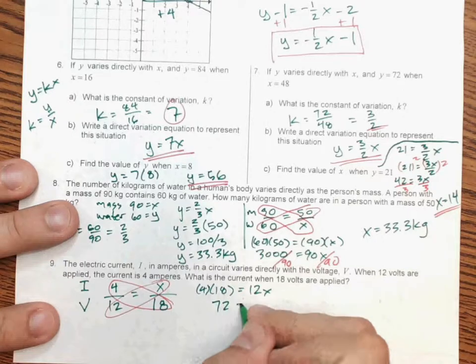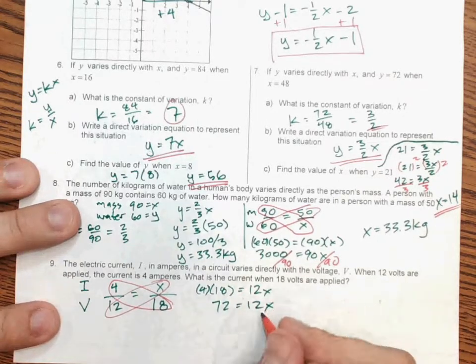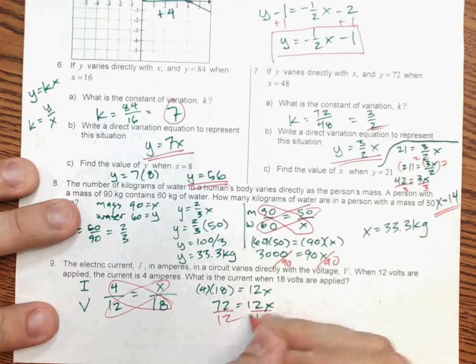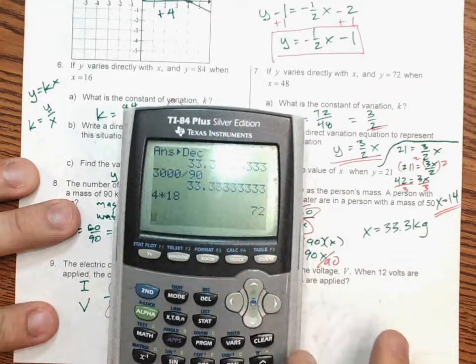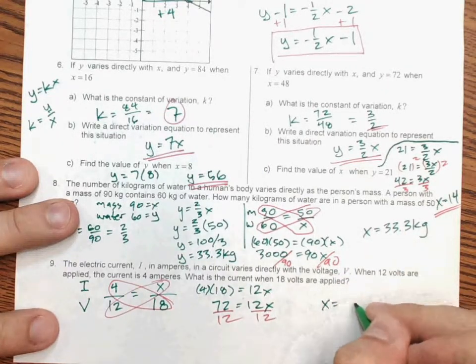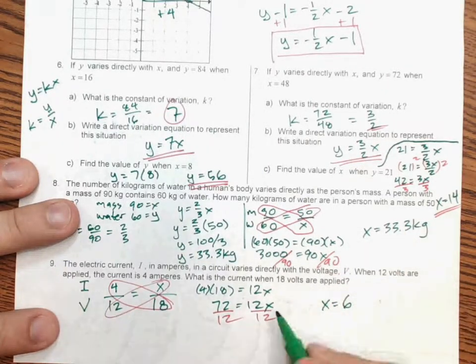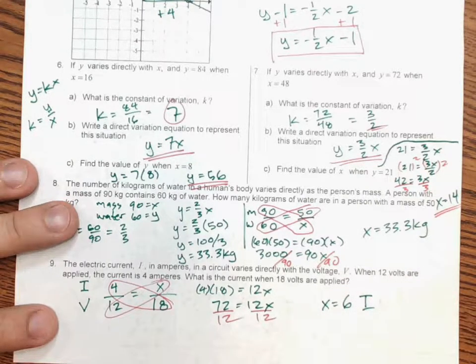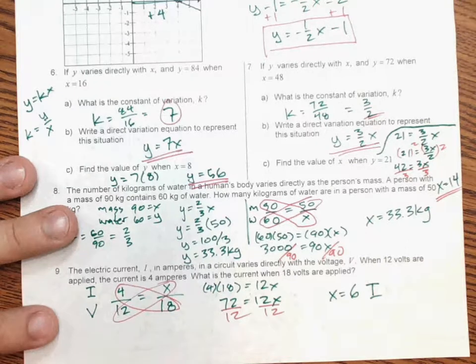So 72 equals 12x. We divide both sides by 12. And the answer is x equals 6 amps. And that's it. That's what you need to know. Good luck.